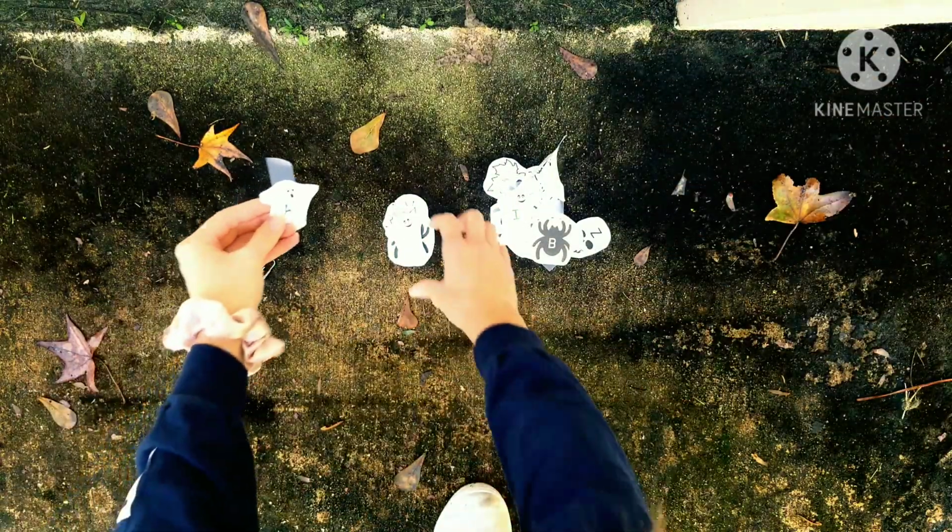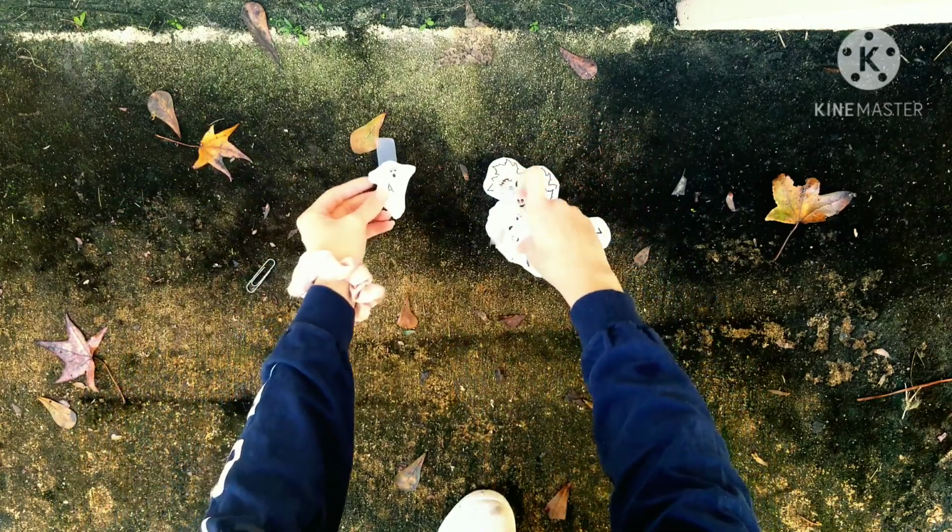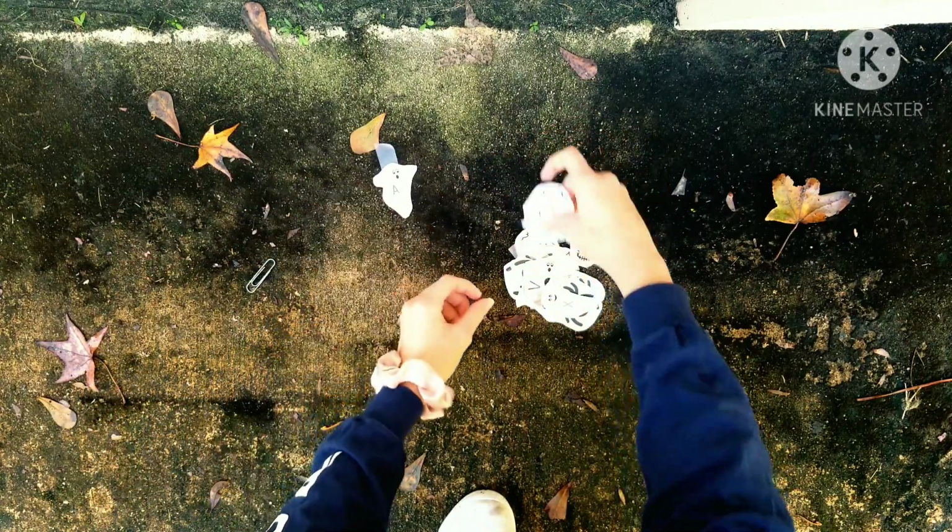So now we're going to put it in the order that it goes in. So the A is the first letter of the alphabet. So it goes right here at the beginning of the alphabet. You can go ahead and line up your letters in the order of the alphabet. So what comes after A? We have B, right? So I have to find my B.